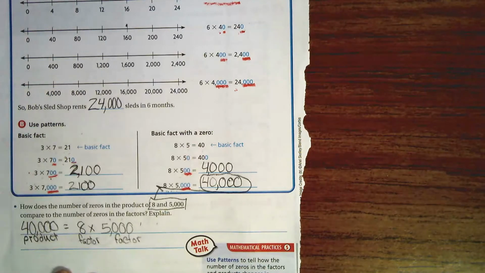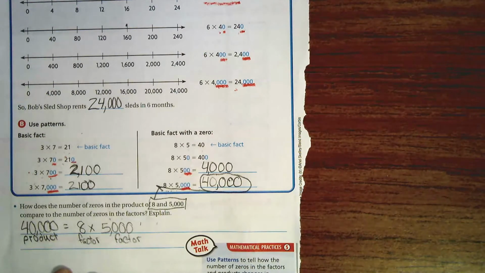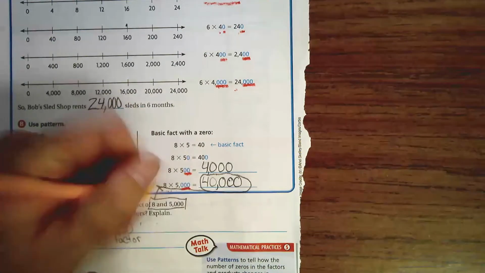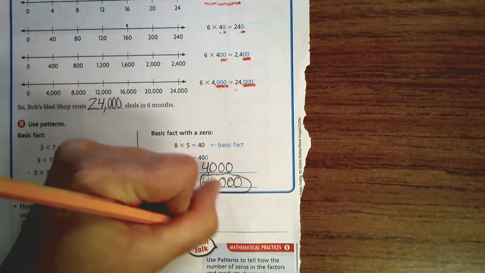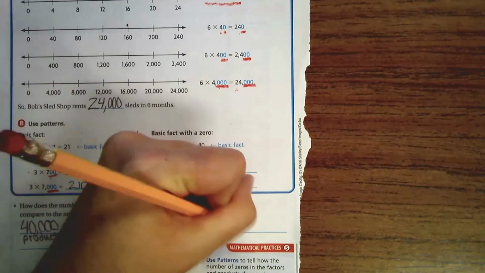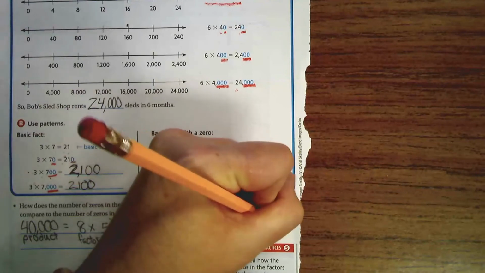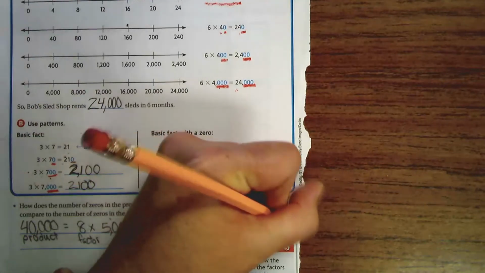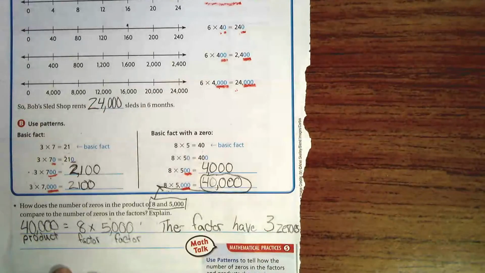Okay, so let's see here. How many zeros do we have in our factors? The factors have 3 zeros. How many zeros are in our product?